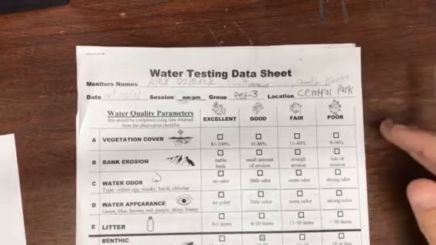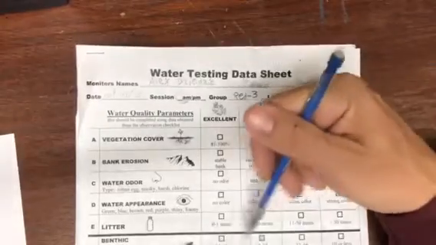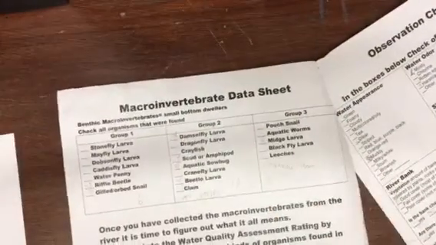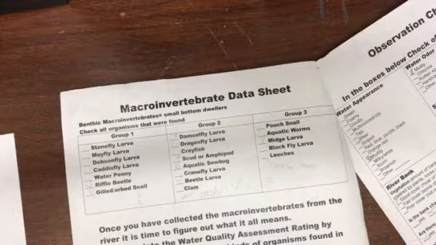So what we are going to do is thus. First, let's start with our macros. This group already has it filled out, but many of your groups do not. So with your macros, you need to go back into this area, figure out how many of group 1 you had, multiply that by 3. How many of group 2? Multiply that by 2. How many of group 3?